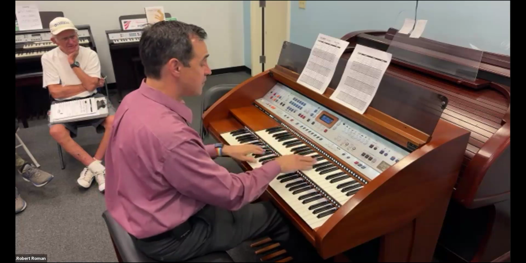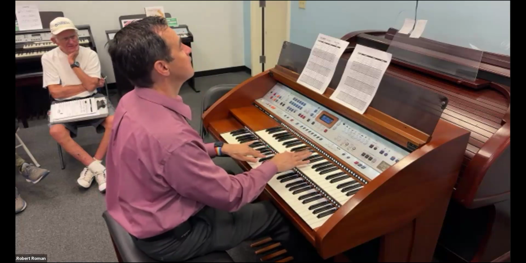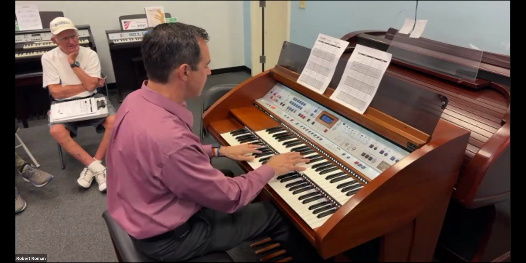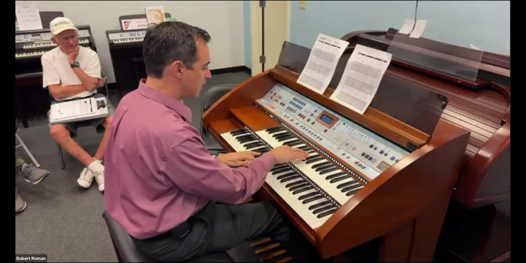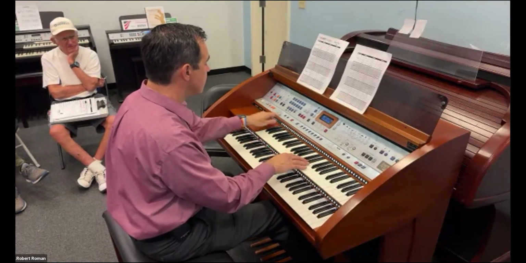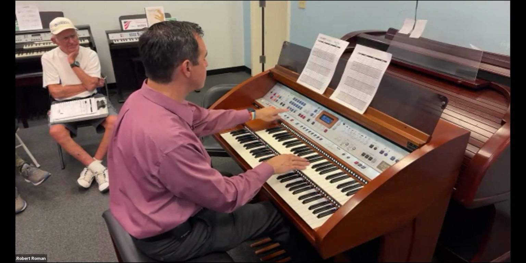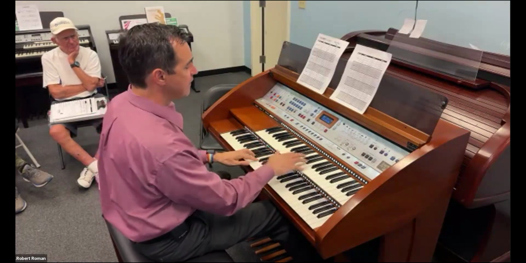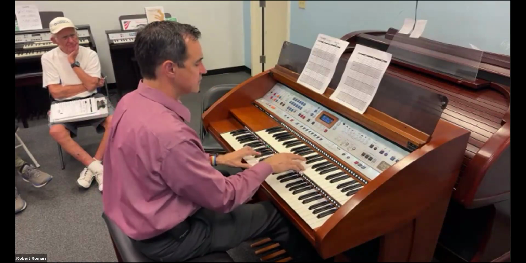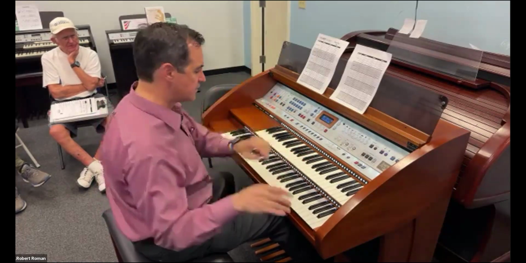Number 6. Transpose up half step. I'm on number 8.